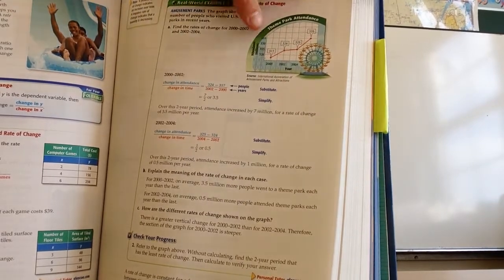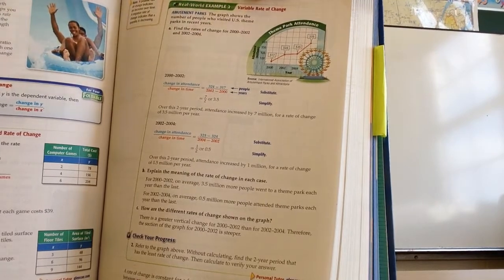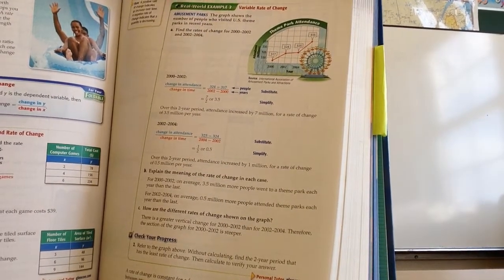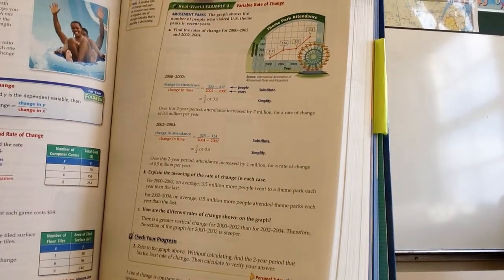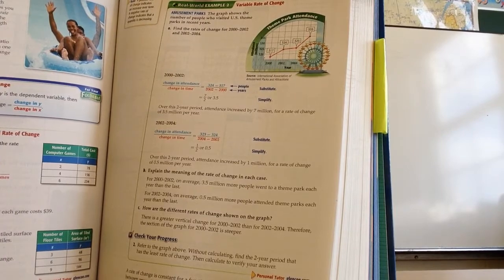So in other words, it grew 3.5 million people per year. So 3.5 million people more went in 2001 than in 2000, and then in 2002 than in 2001. Okay, so it's growing by a rate of 3.5 million per year.